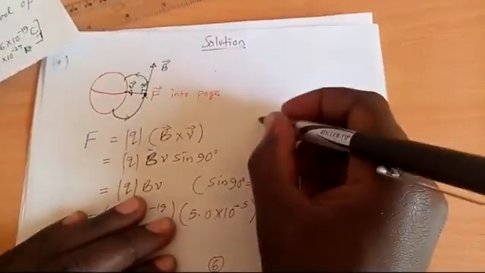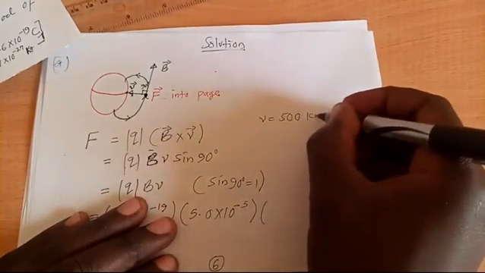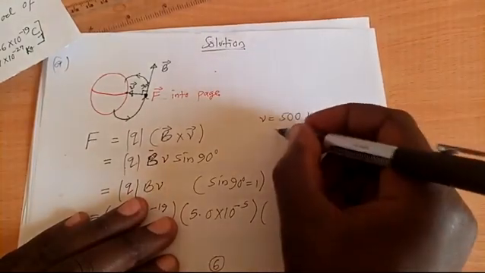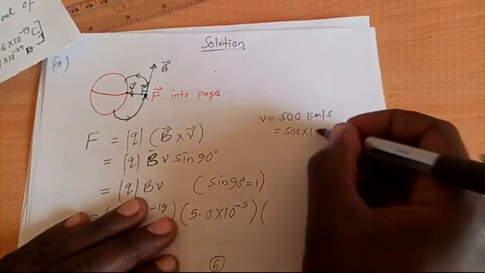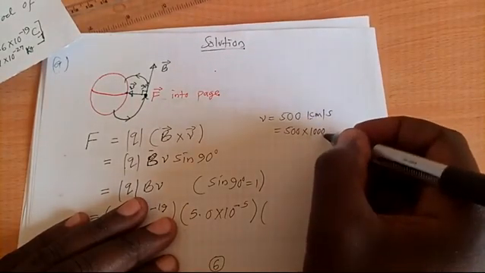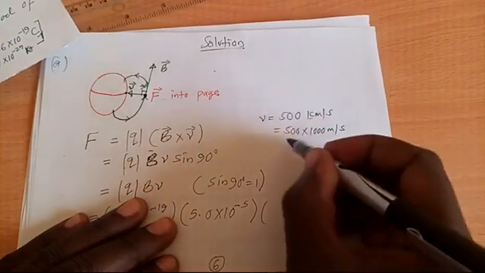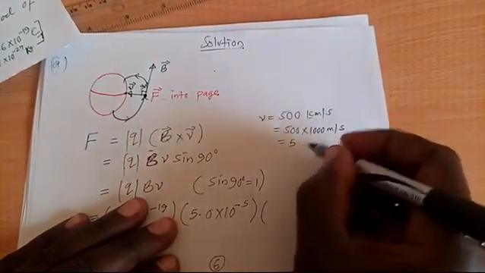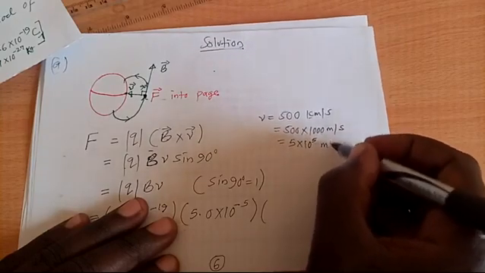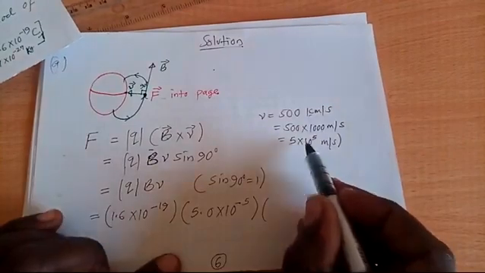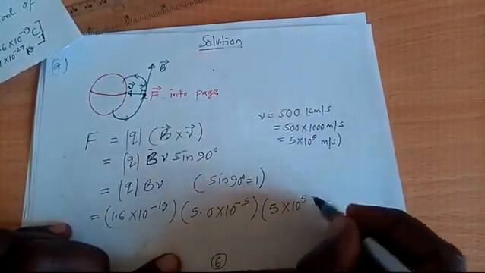Our V is 500 kilometer per second. Then this should be 500 times 1000, where kilo means 1000. Once you put the 1000, you remove the kilo and you now have meter per second. In index notation, this is 5 times 10 to the power of 5 meters per second.